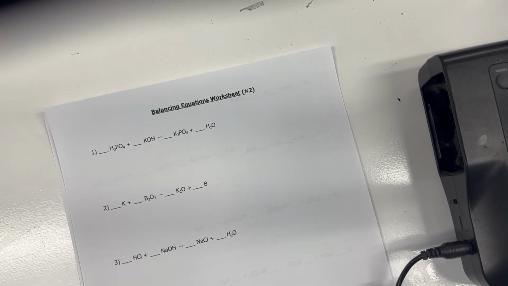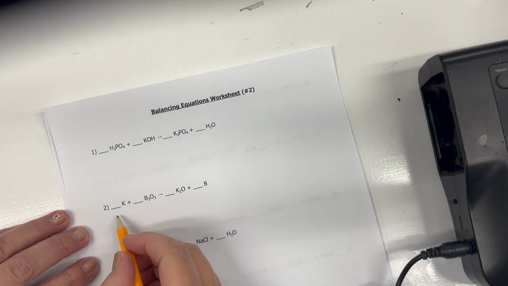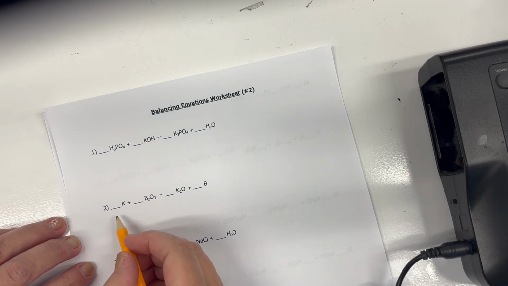That way if somebody forgets how to do this, there's a video. All right. So I'm going to do the second one first because that one is a little bit more simple.